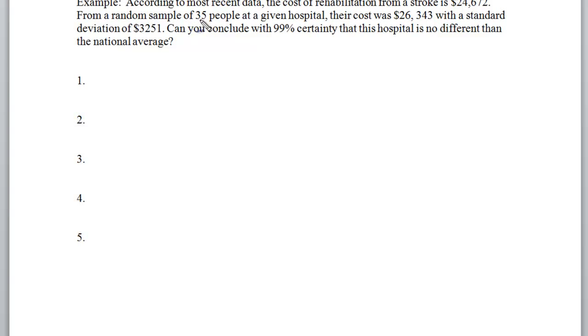According to the most recent data, the cost of rehabilitation from a stroke is $24,672. From a sample of 35 people at a given hospital, their cost was much more expensive, with a standard deviation of $3,251. Can I conclude with 99% certainty that this hospital is no different than the national average? Perhaps this hospital was under scrutiny because its prices were so high.